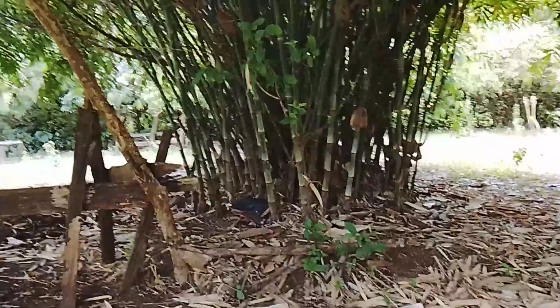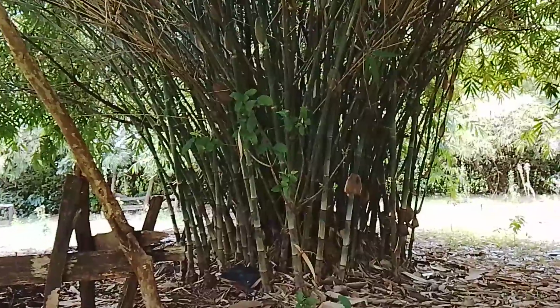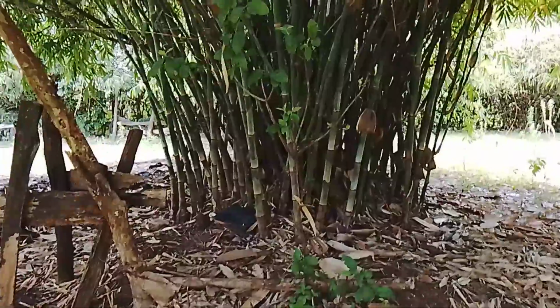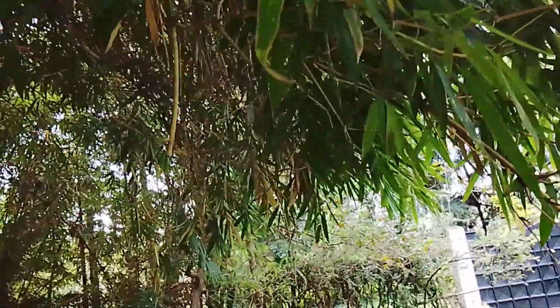Hello friends, hello. This is a bamboo tree. It is a bamboo plant. You can see the shoots. It has really grown. These are the leaves here.